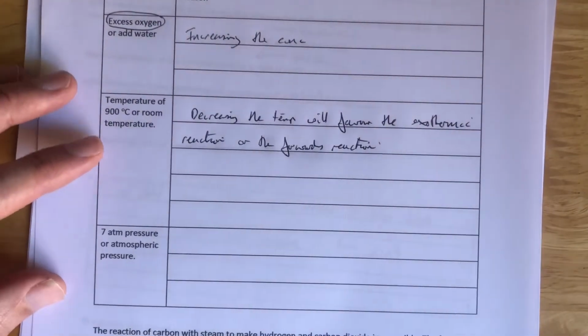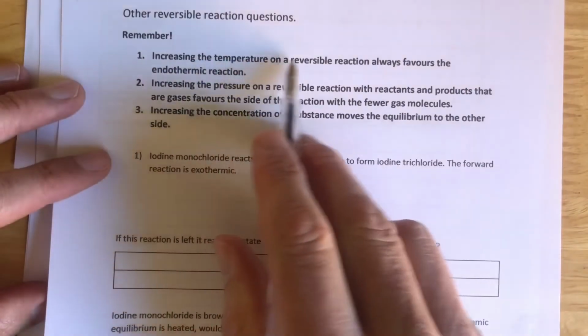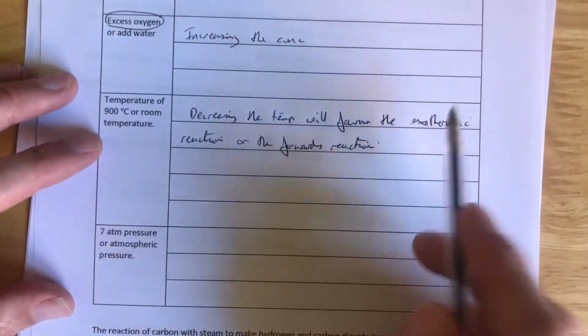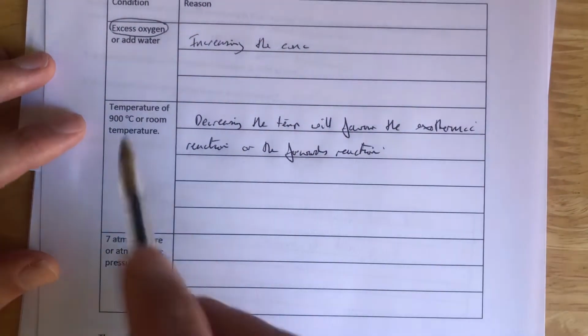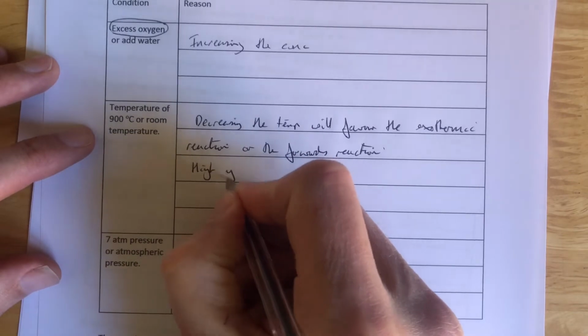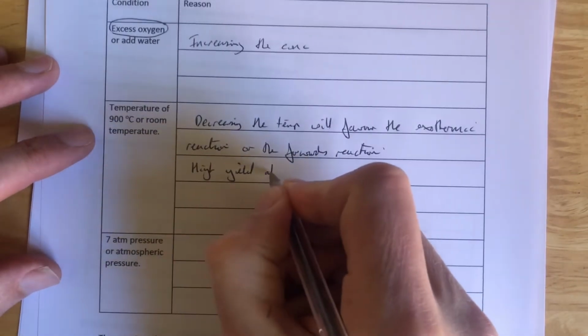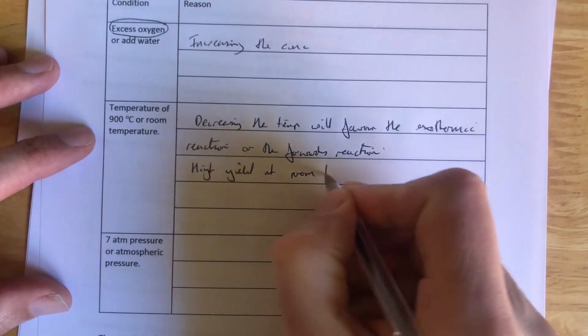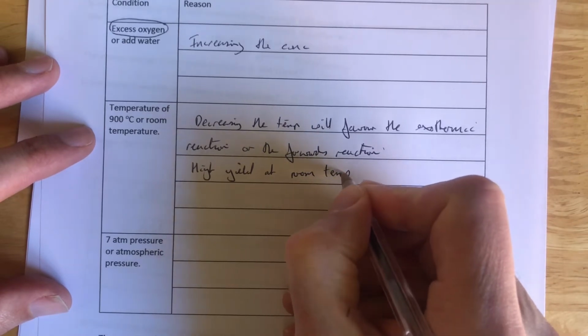Okay, so that's all we're doing there again is just writing out the top rule here. Increasing the temperature favours the endothermic reaction, but we've said decreased temperature favours the exothermic reaction. So if we want a high yield, therefore we're going to do it at room temperature. The downside with that, of course, is it will be slow.